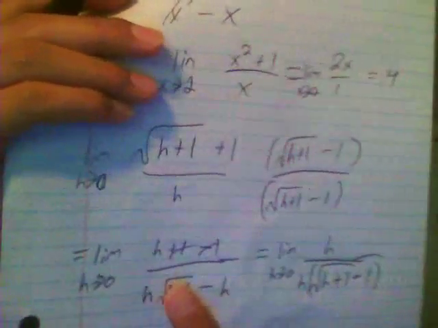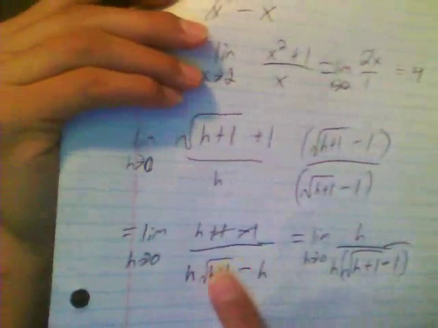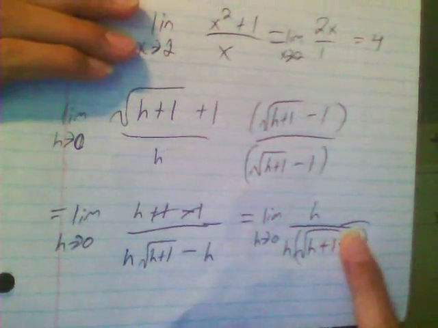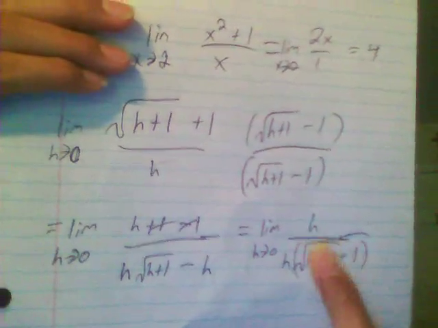That's the same thing. I have h here. Took out the h here. Now the h is over here. That's minus 1. That's good. See the h's cancel here? So that's equal to the limit as h approaches 0 of 1 over square root of h plus 1 minus 1. Now here's a special case I wasn't looking forward to.